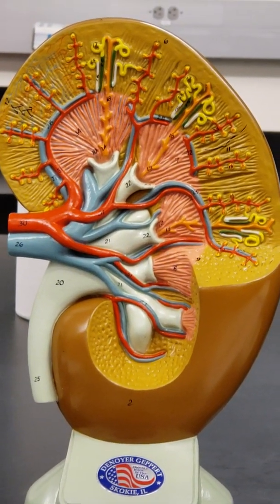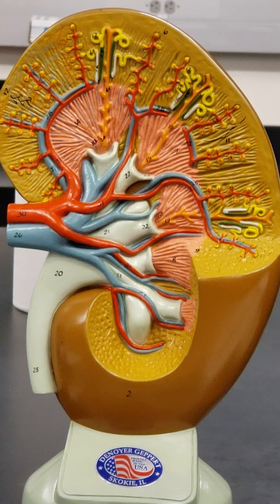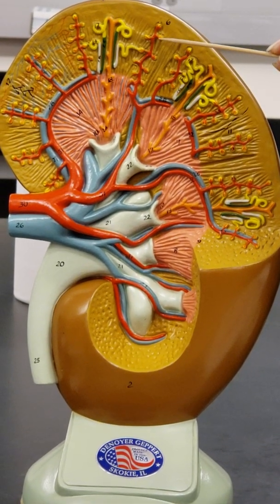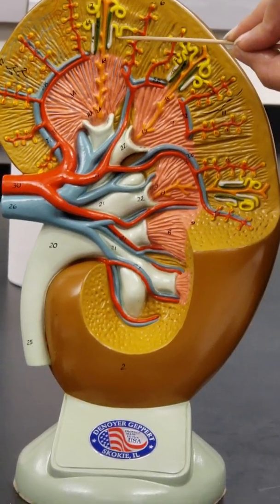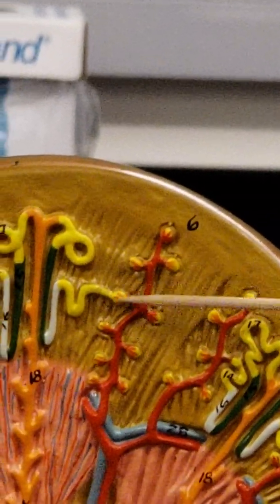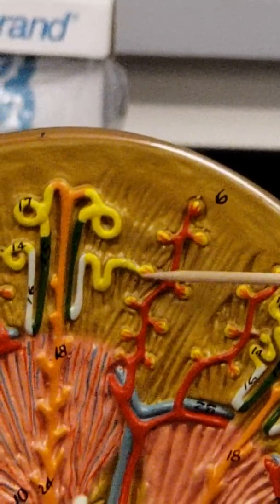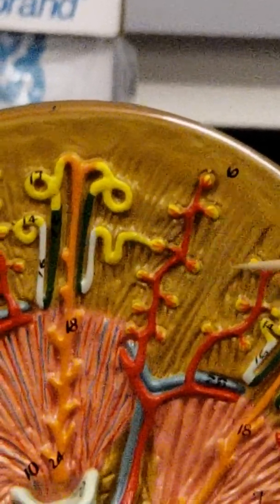The glomerular capillaries. You see these bulbs that are kind of coming off the cortical renal vessels and how they go into the tubes? Well, the nephrons. This right here would be your glomerular capillaries, the red lines inside of that yellow circle.